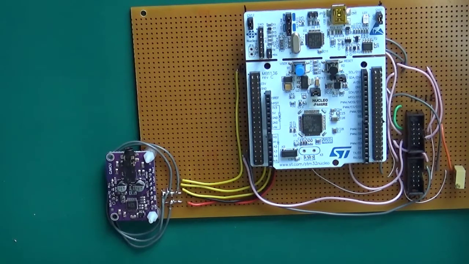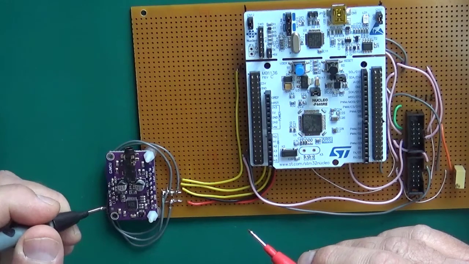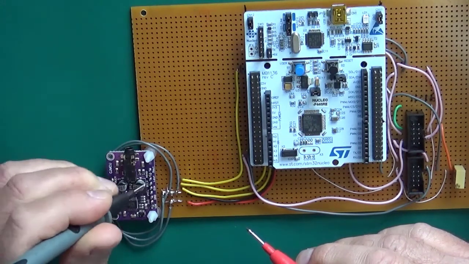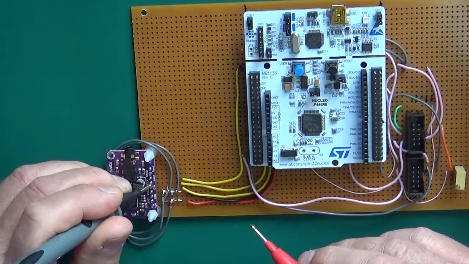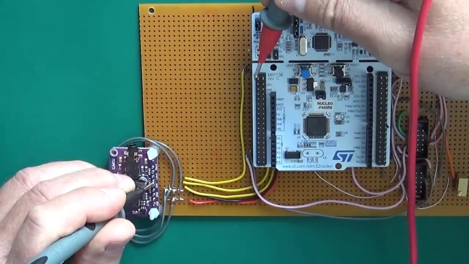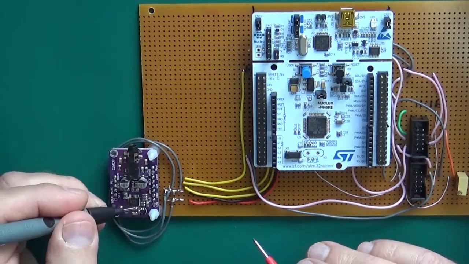So B clock is that one, and that's left 1. Cool. WS is left 32.